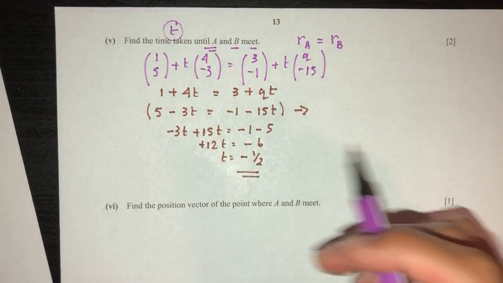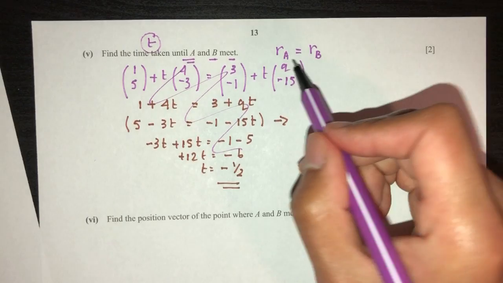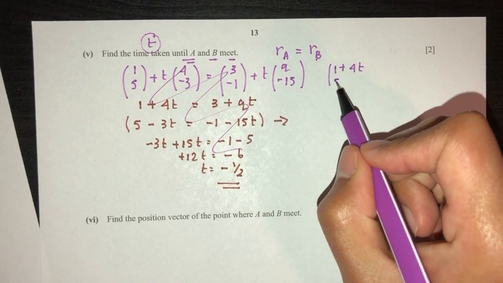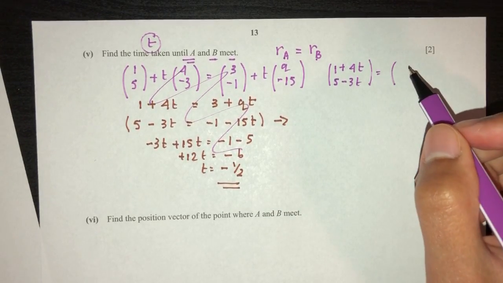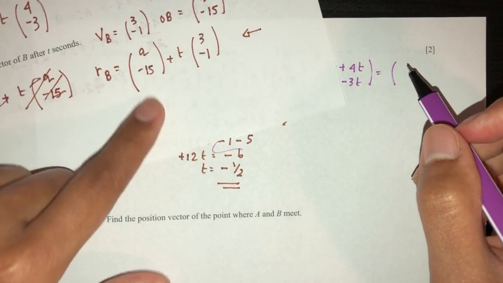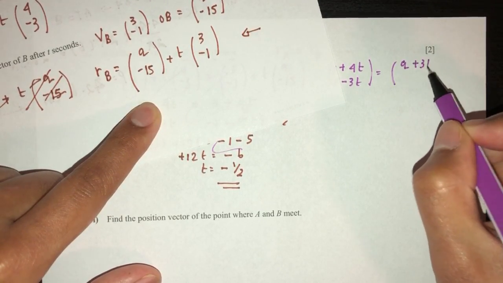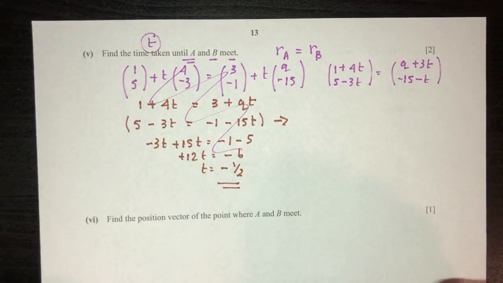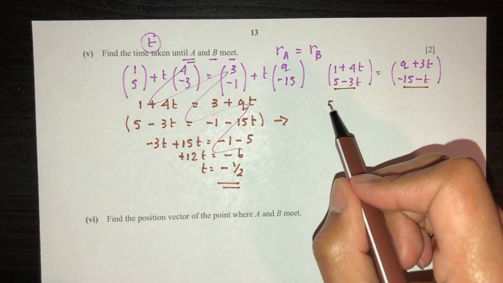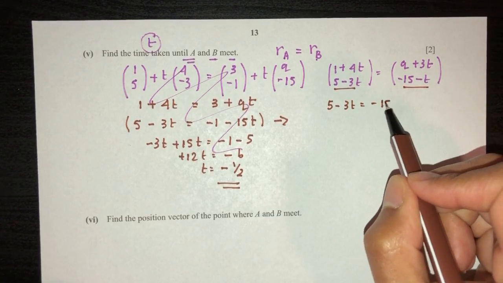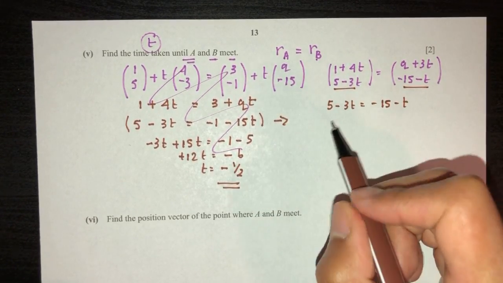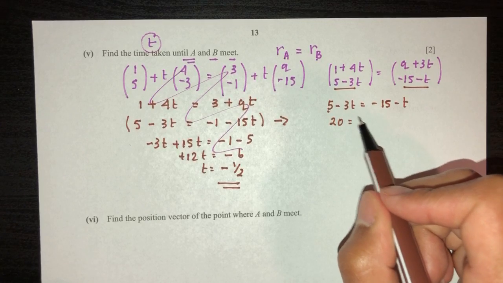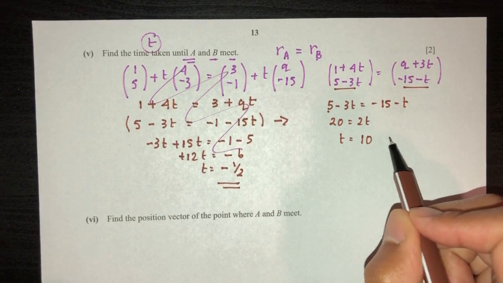So let's write this down again. So this one is not good. Let's cross this out. So RA equal to RB. RA is good, which is (1 plus 4t, 5 minus 3t), equal to RB, which is, just to expand this right here, (q plus 3t, minus 15 minus t). So we just use this. So expand, let's use this one: 5 minus 3t is equal to minus 15 minus t. Now let's send this one over here. You will have 5 plus 15, that will be 20, minus t plus 3t, that will be 2t. So t will be equal to 10. That is your value for t.